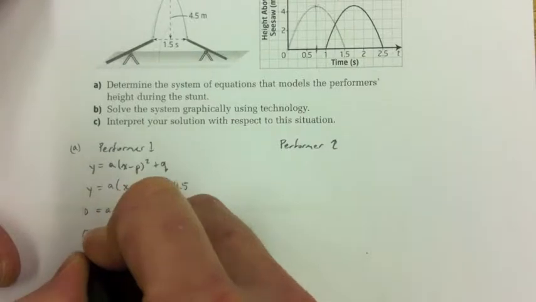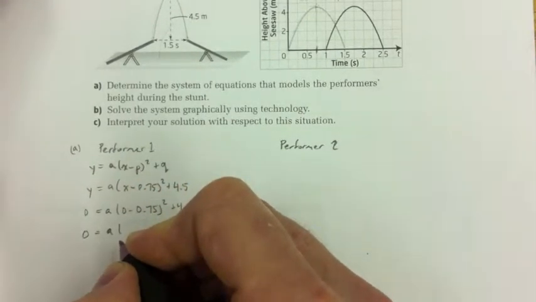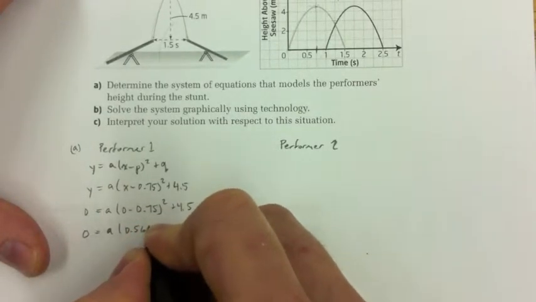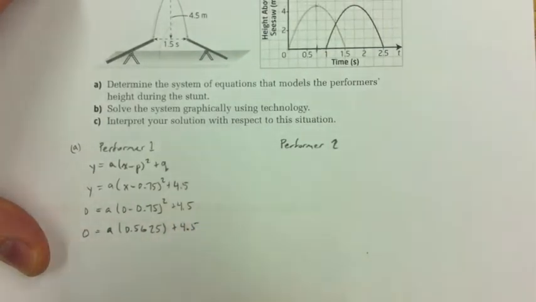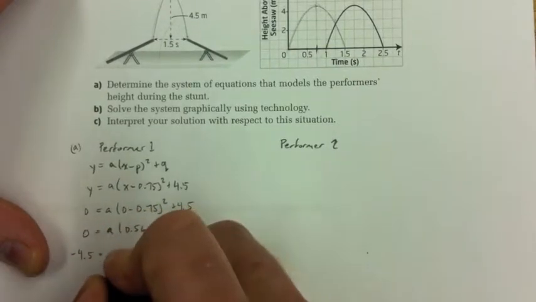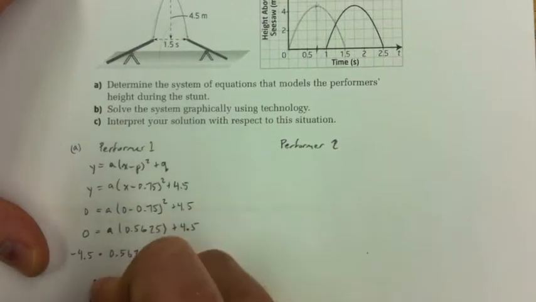Solving this equation for a, 0.5625a plus 4.5, so we get minus 4.5 is equal to 0.5625a.